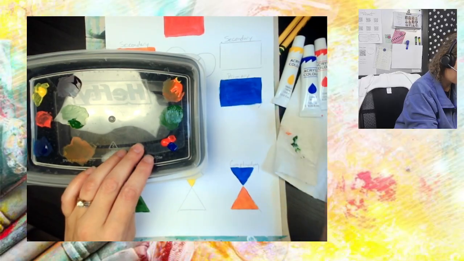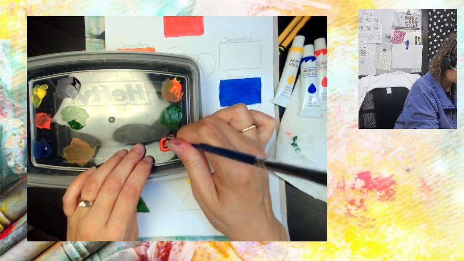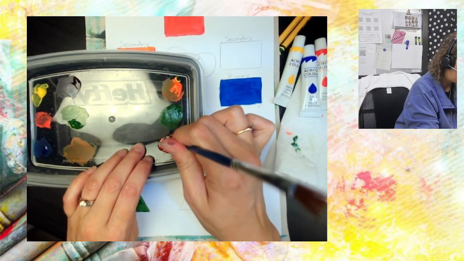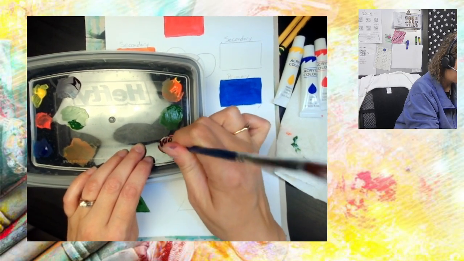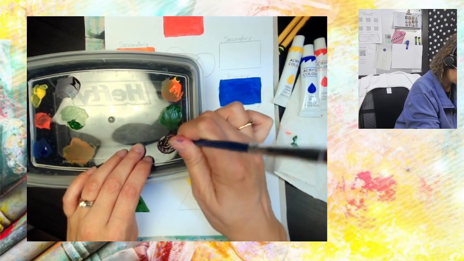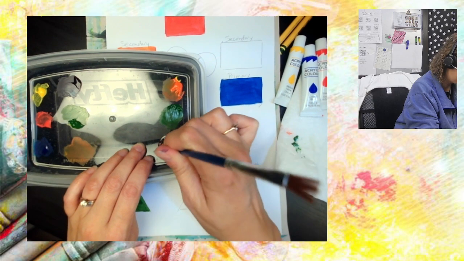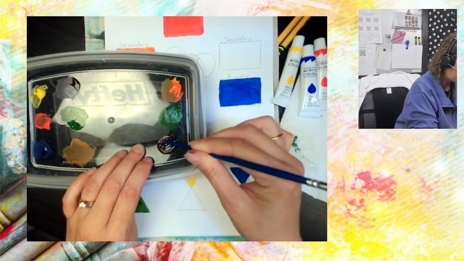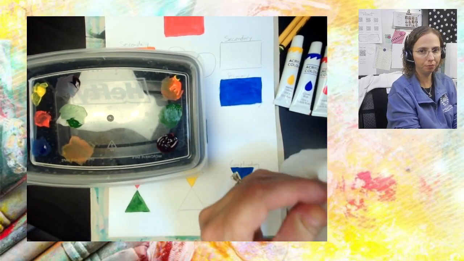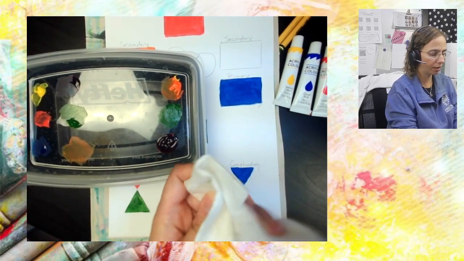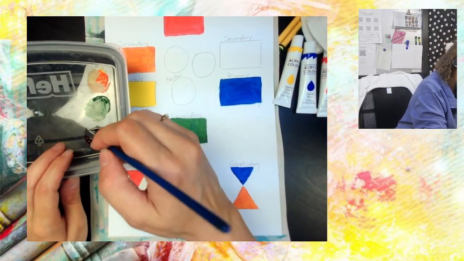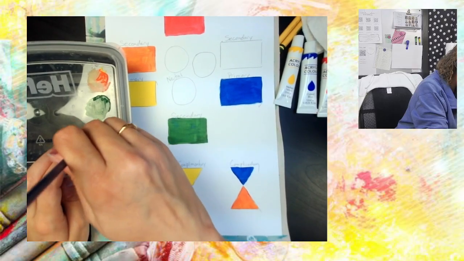Use the back end of my paintbrush, and I'm going to mix my red and blue together and make a nice, what do we think it's going to be? If you guessed purple or violet, you are correct. So red and blue makes our secondary purple. And clean off the back of that brush. I'm going to use my paper towel. Get rid of that, make sure it's nice and clean. And then I'm going to go ahead and start painting in my purple. So I'll load up my brush.